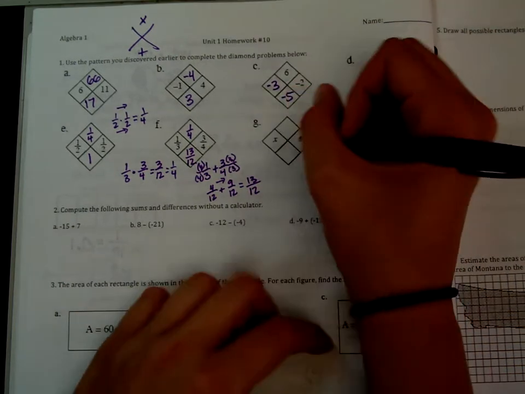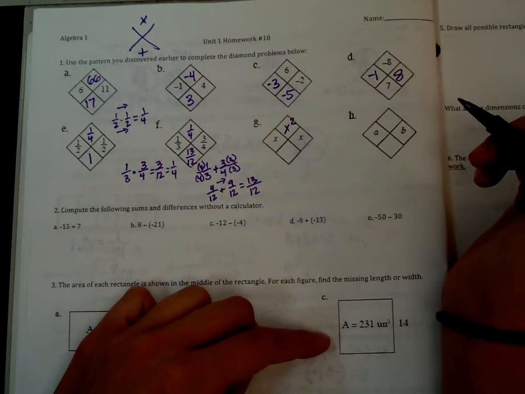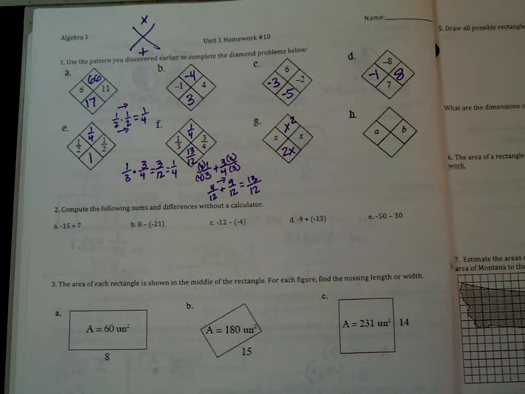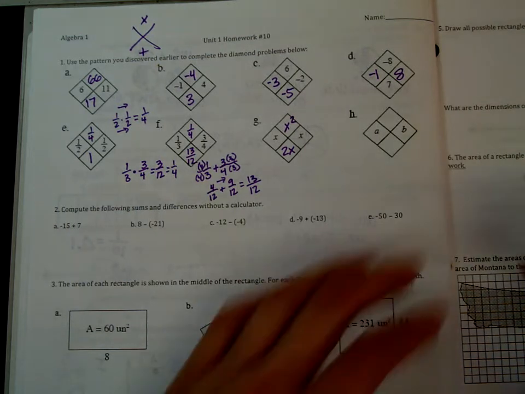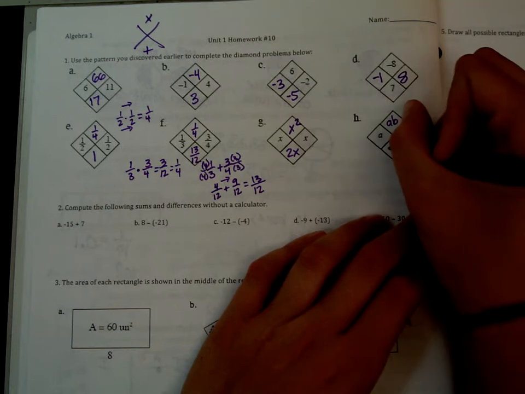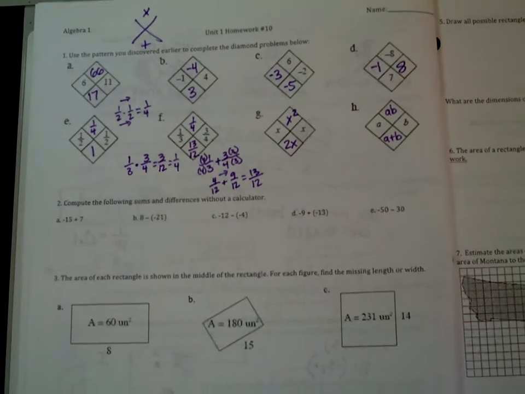x times x is x squared. x plus x is 2x. a times b, we can just say ab. a plus b is just a plus b. We can't simplify those.